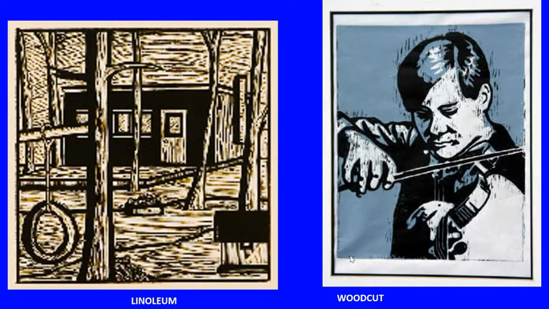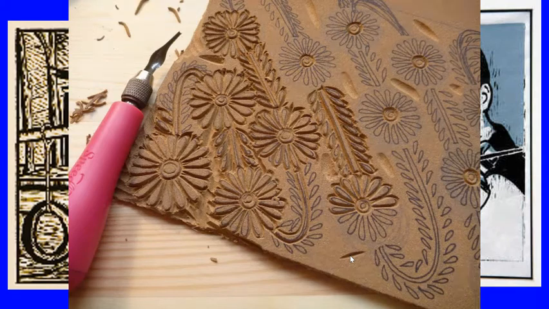A linoleum and woodcut is the same kind of process. It's just two different materials, but that's where you take a block of something. In this case, in that picture, it's linoleum, but you can easily do this with wood. You use a sharp tool to cut out all the parts that you don't want. All the parts that you want to be white, you scrape them or you dig them out.